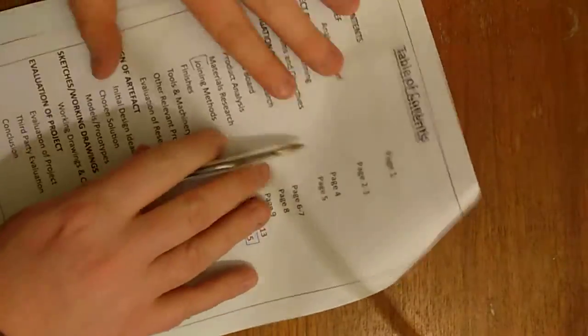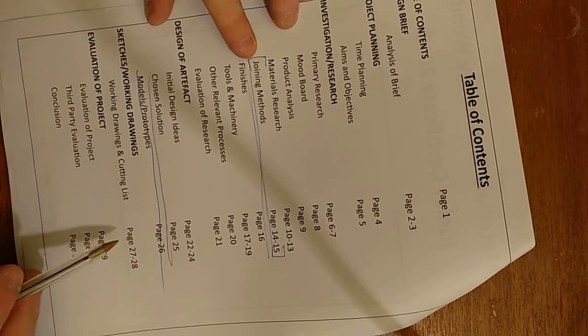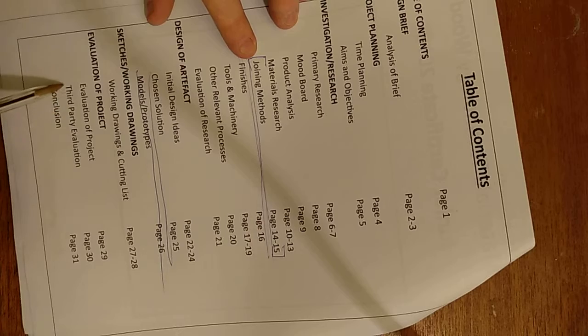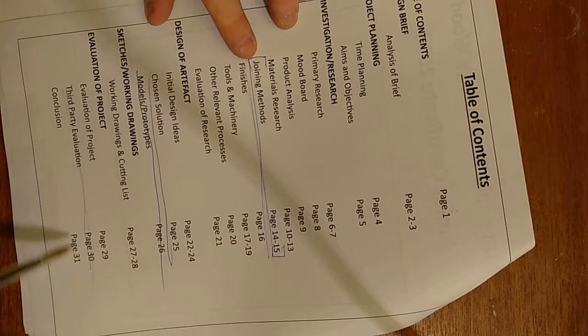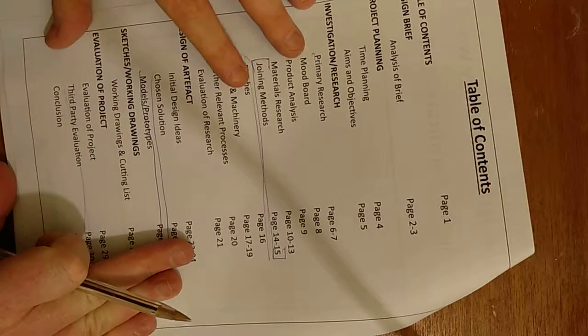Just to go over from the start, alright, table of contents. You need to look at jointing methods. That needs to happen. So the jointing methods, them pages need to be filled in. You're missing a chosen solution. That's missing. Models and prototypes, it doesn't have to go in, but if it isn't in, take that out of there and adjust the pages. You don't have a third-party evaluation. If you're going to do it, put it in. If not, take it out. Your primary research is not done, Aidan. That needs to be done properly. You have a good bit to do in that now, and very little time to do it. So you need to get on it.